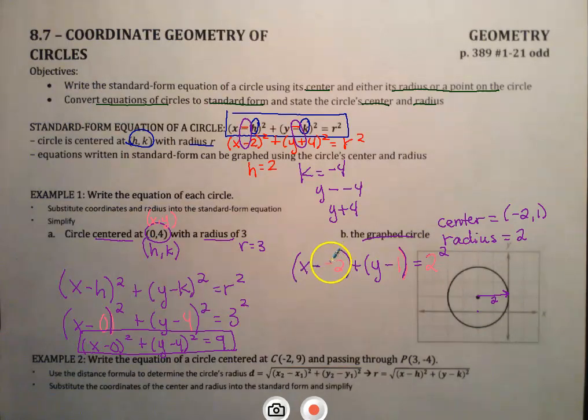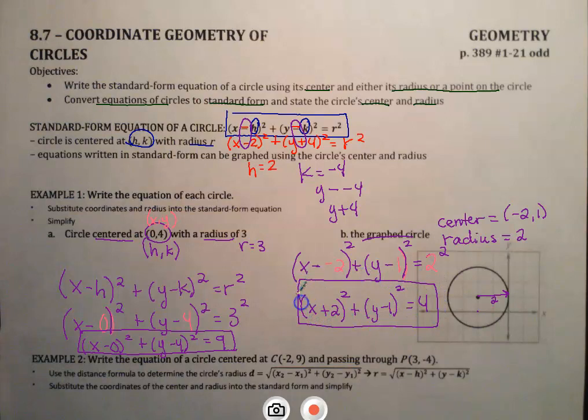X minus -2 is the quantity x plus 2, plus, we can't do any simplifying here, so the quantity y minus 1. These should both be squared. I don't know where my brain is, so let's sneak that in. You guys probably already caught that. Equals, what's 2 squared? Perfect, 4. So there you have it. There is the standard form equation of your circle.